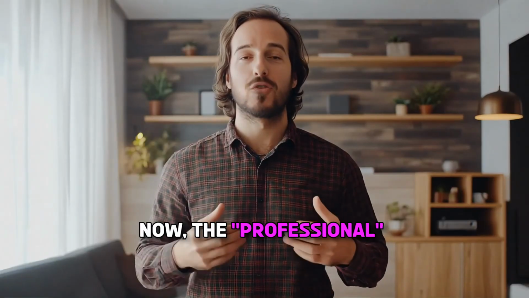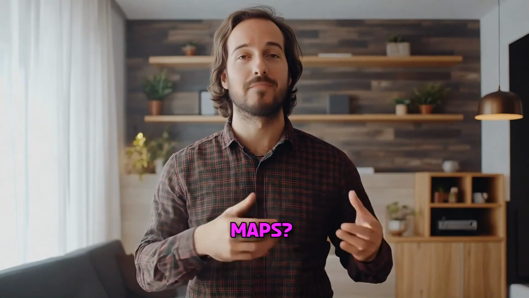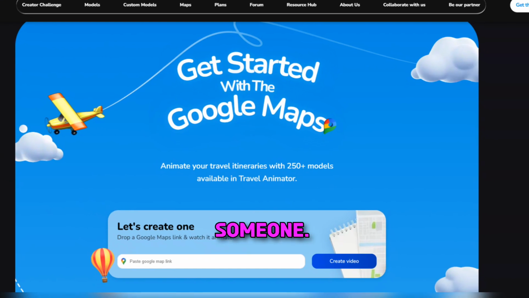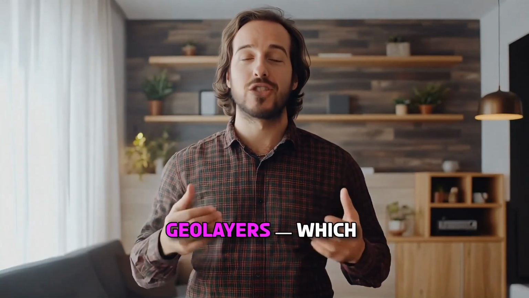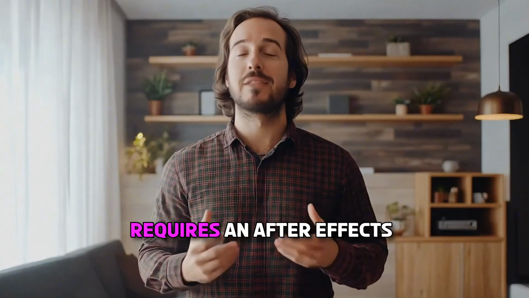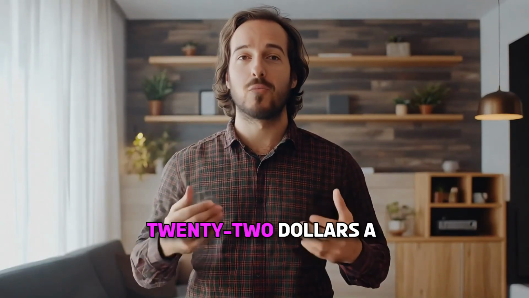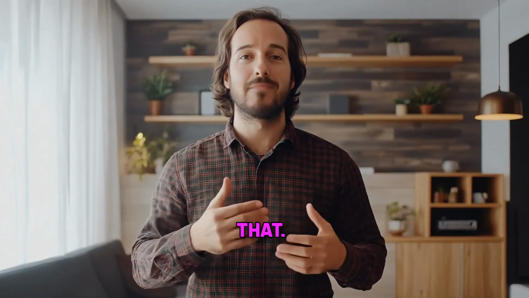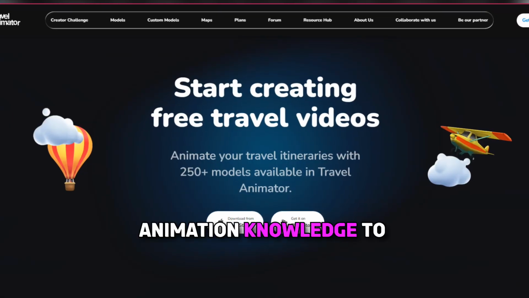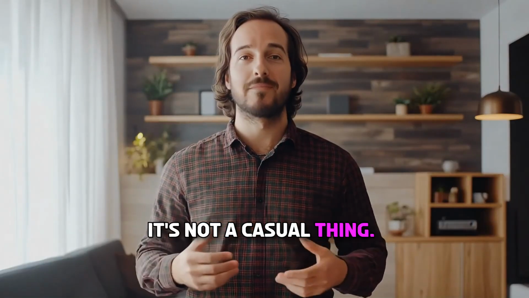Now, the professional way to do animated route maps? That used to mean hiring someone, or teaching yourself Adobe After Effects and using a plugin called Geo Layers, which requires an After Effects license that's already $22 a month on its own, plus the plugin cost on top of that. And you need actual animation knowledge to make it look good. It's not a casual thing.